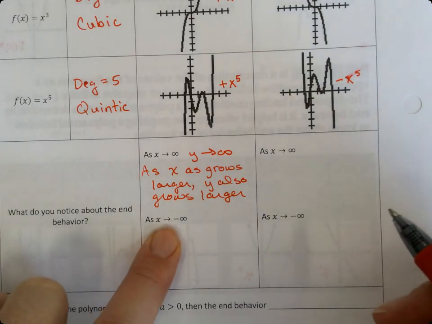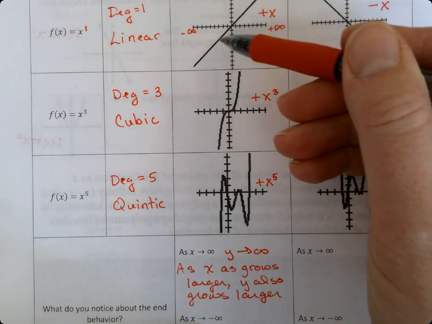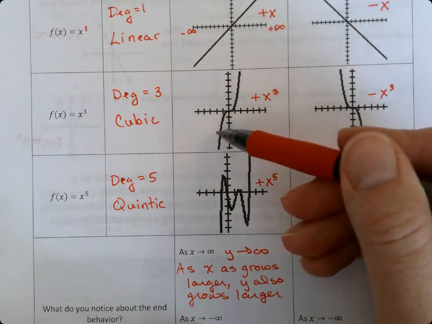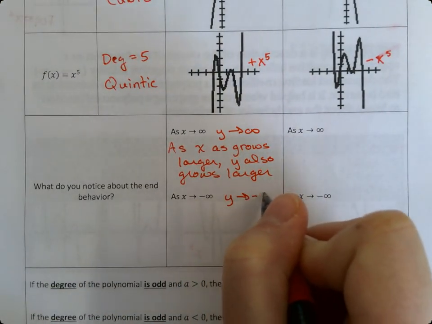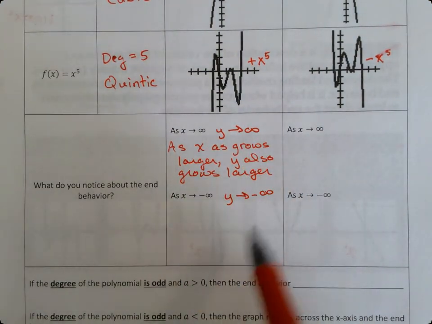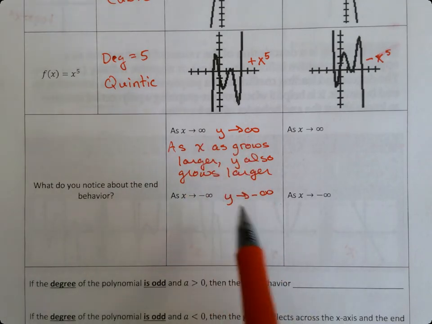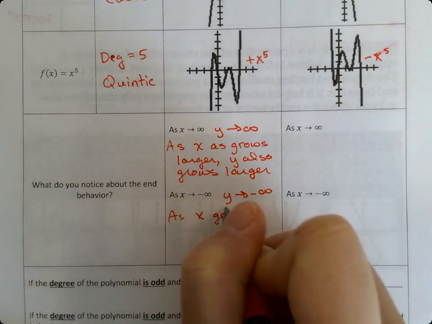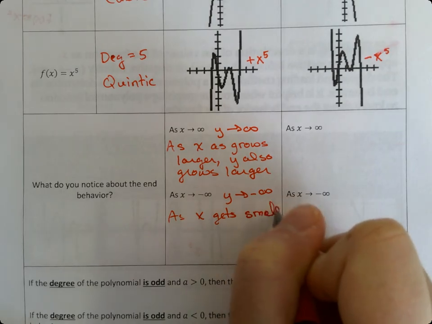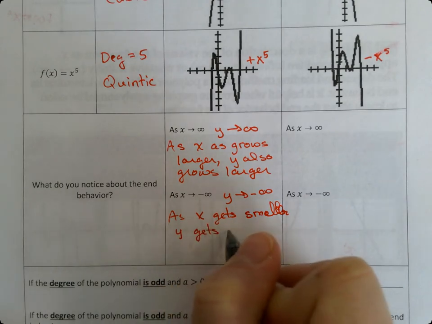Now, as x is going to negative infinity, so as we go to the left, so here's my negative infinity. Going out the x-axis, my y values are doing what? On all of these, my y values are getting smaller. So y is approaching negative infinity. So for this, both x and y do the same thing. As x gets bigger, y gets bigger. As x gets smaller, y gets smaller. So as x gets smaller, hopefully you can write smaller better than me, y gets smaller.